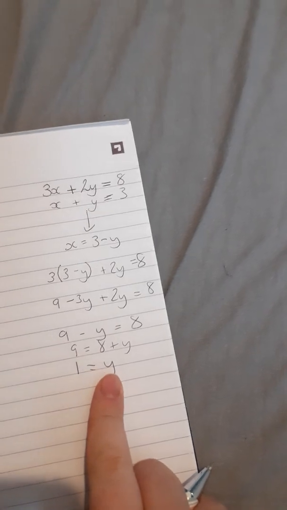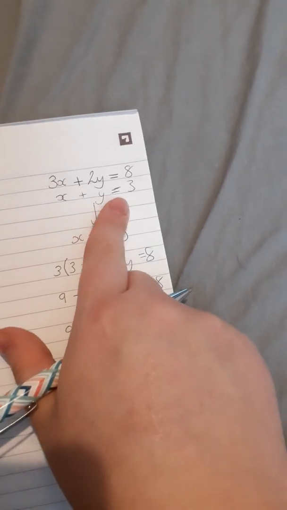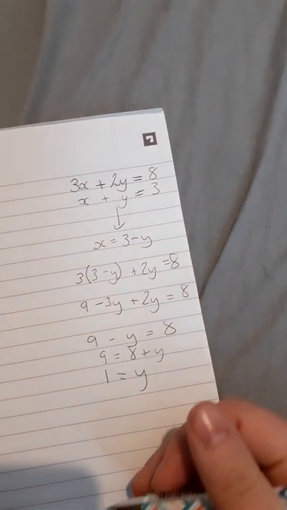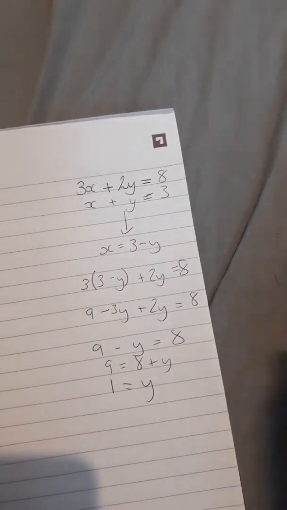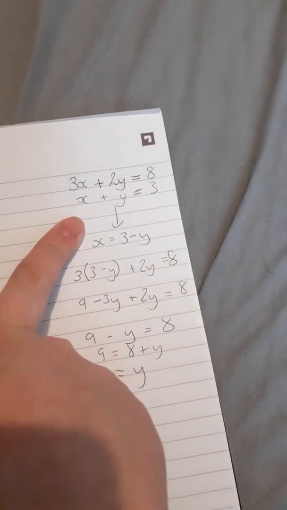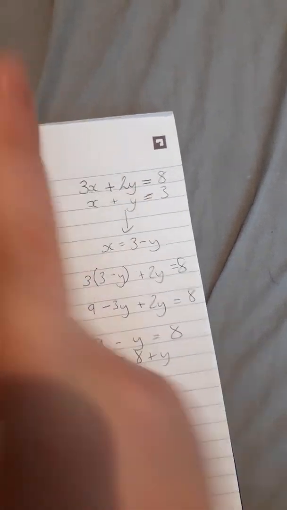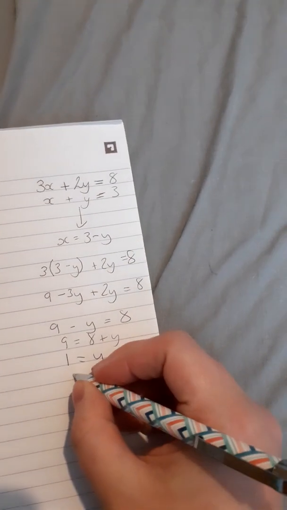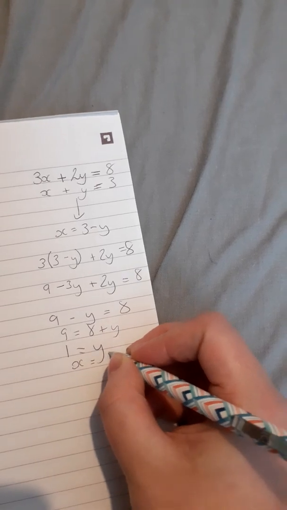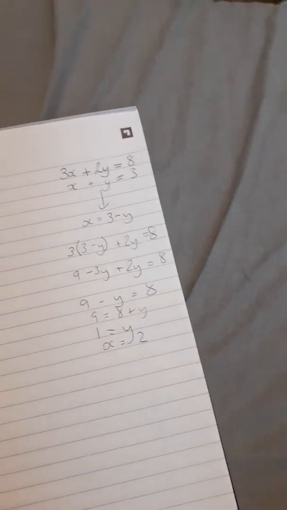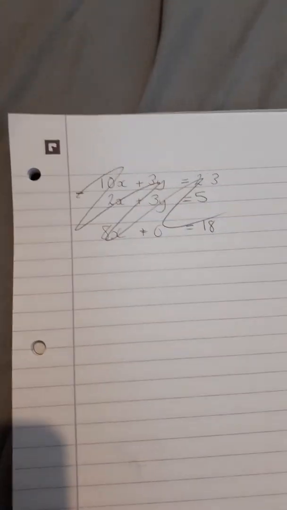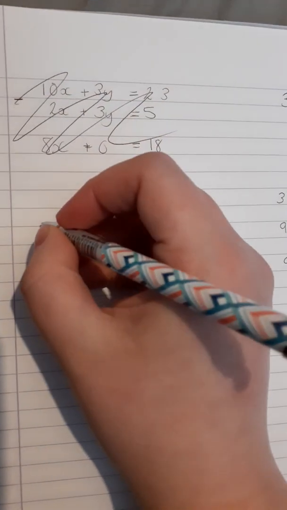Now you know what the y equals, so you can put it back over here and figure out what x equals. Really you don't even need to write it down, because all it's saying is that a number, so an x, plus 1 equals 3. So then you just know that x equals 2. And that's your answer.